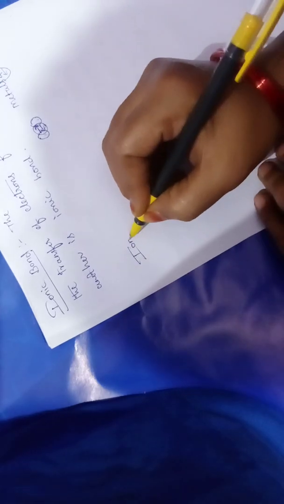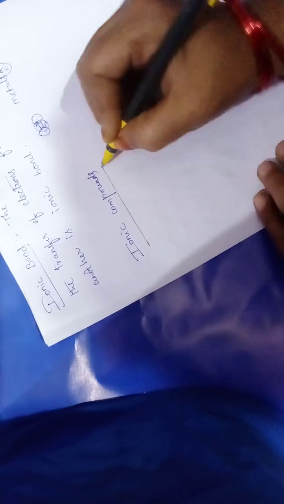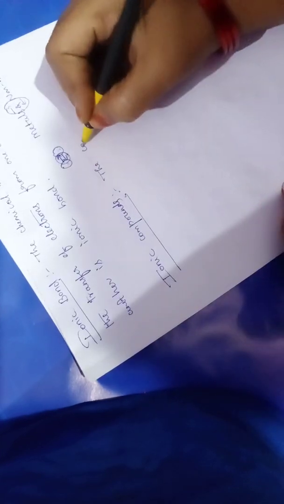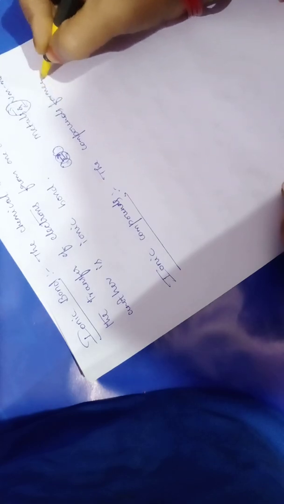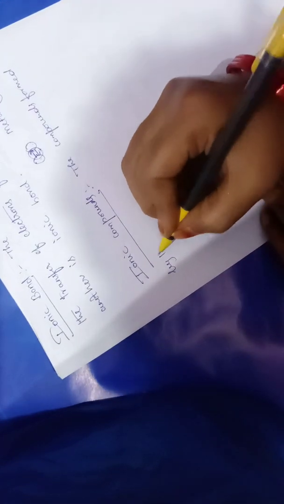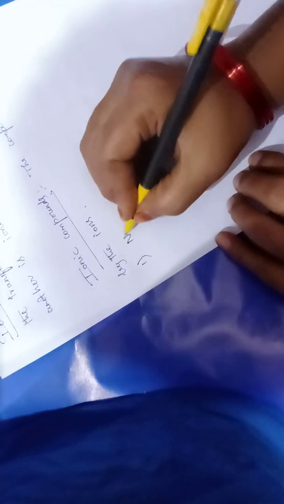Then what are ionic compounds? Simply, ionic compounds are compounds formed by ions. The compounds formed by ions are known as ionic compounds. If we look at examples, the first one we take is the formation of sodium chloride. How will sodium chloride be formed?